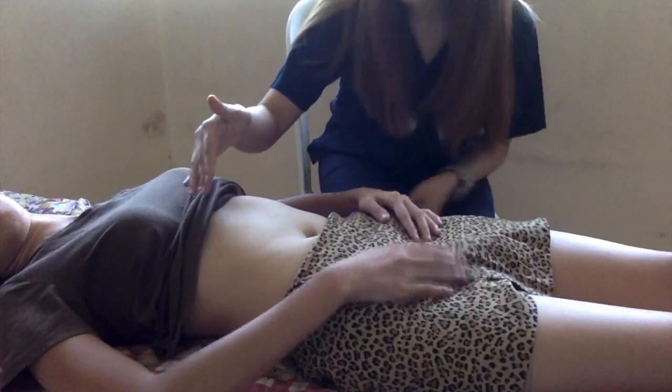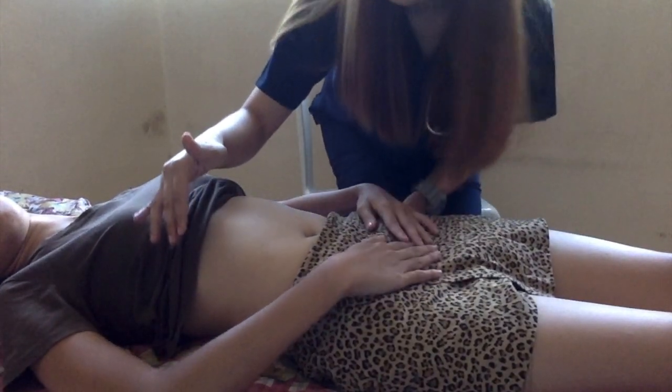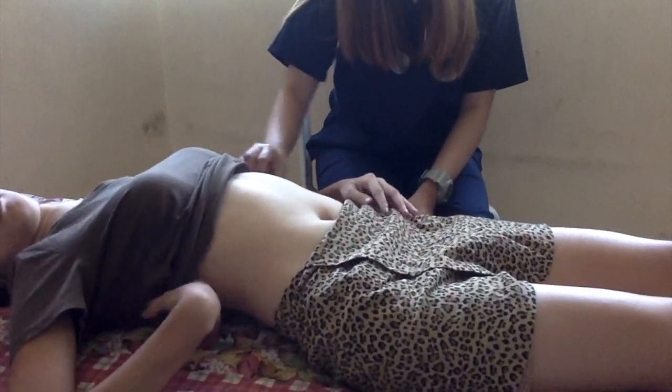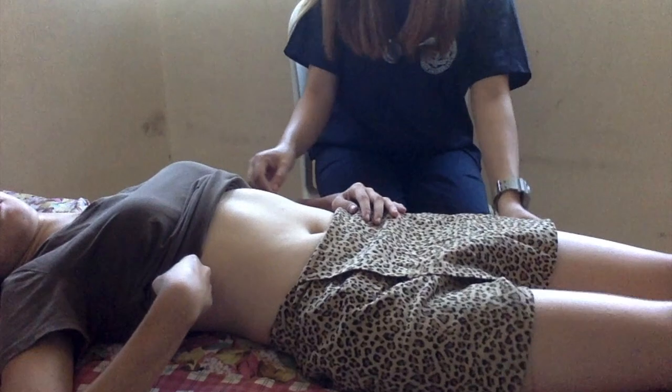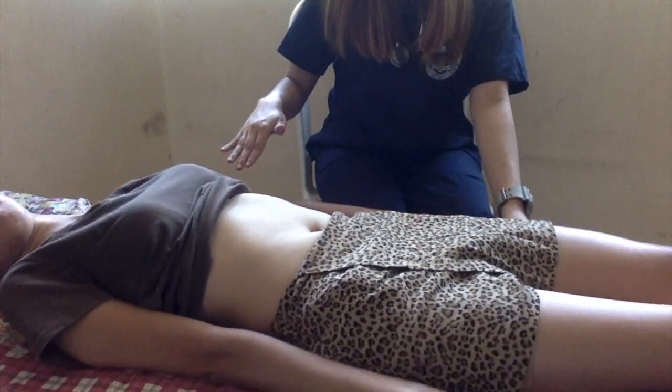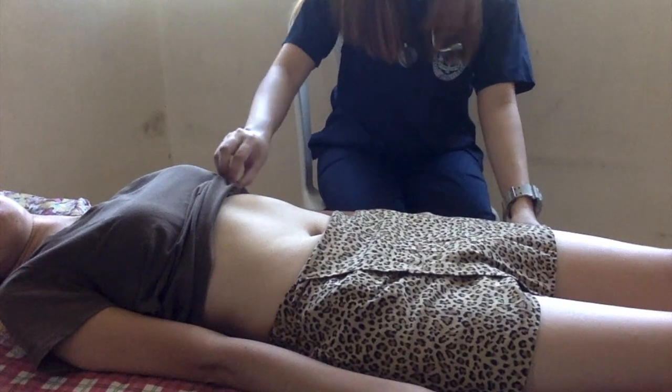Inspect the abdomen of the patient. Check for abdominal distension, presence of prominent vessels, striae, pulsations, peristaltic movements, and movement in relation to respiration. Examine also the umbilicus as well.